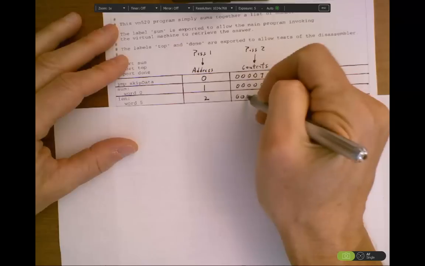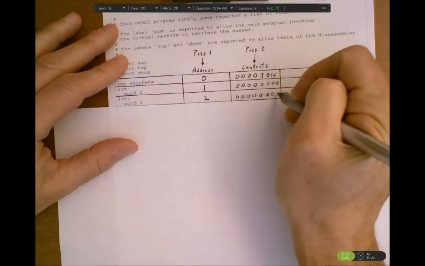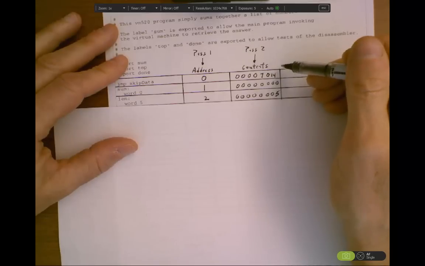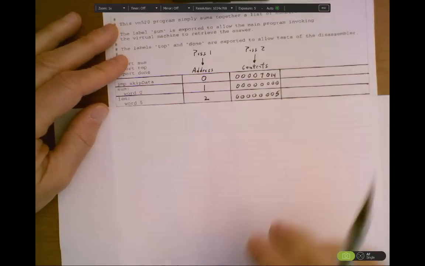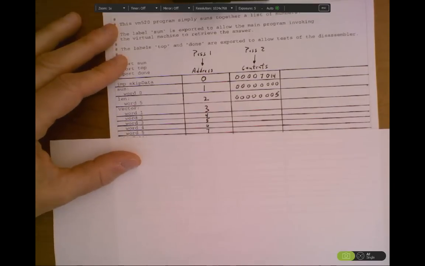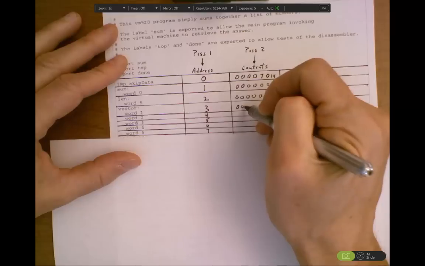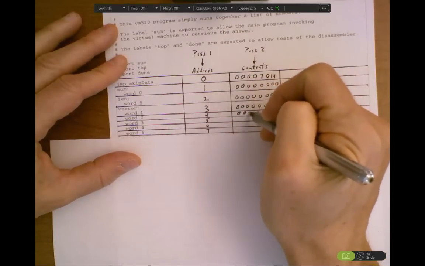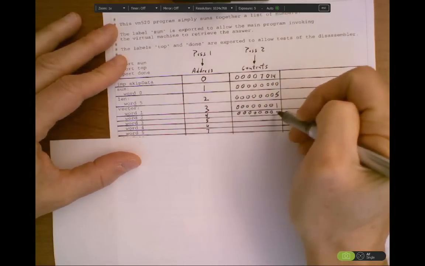It's just a word with 5 in it. Note, I'm representing the contents using hex. So in fact, I can do all these pretty quickly, right? These are all just definitions of words to be placed into the memory of the values 1 through 5 in order.